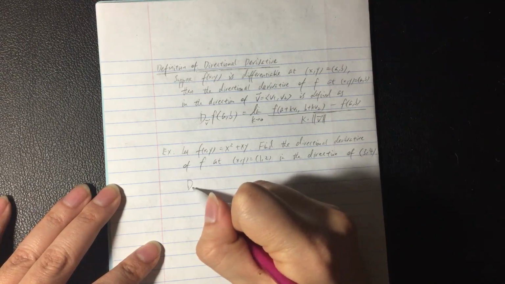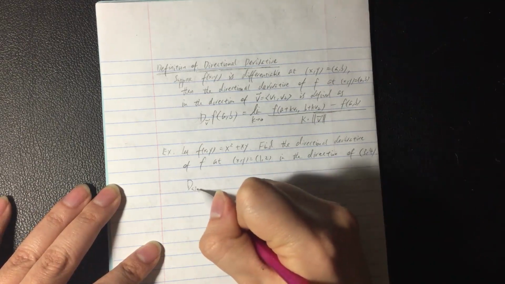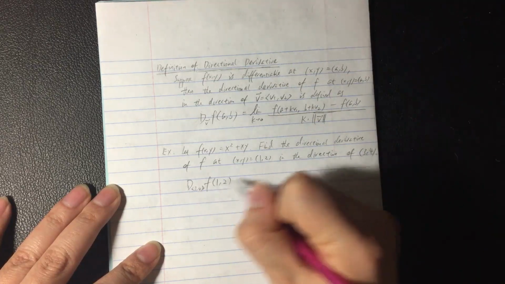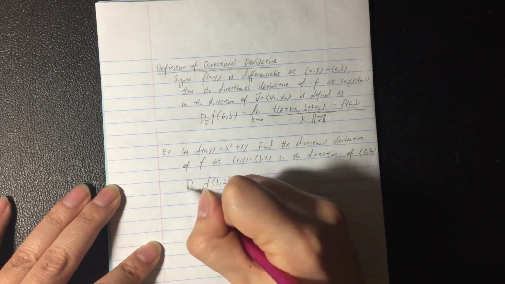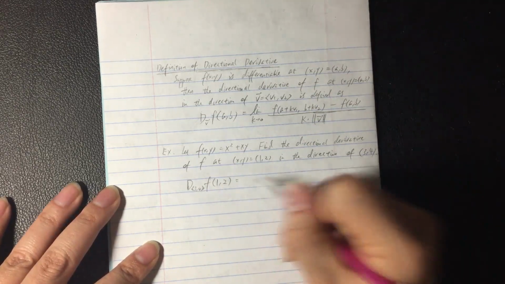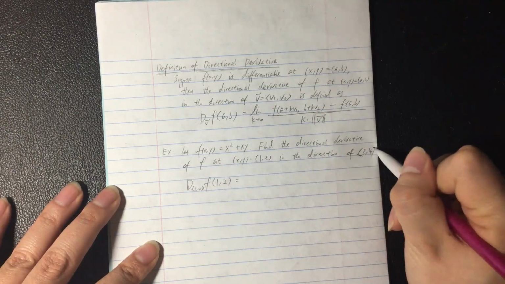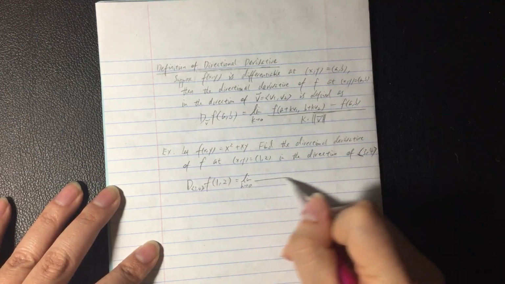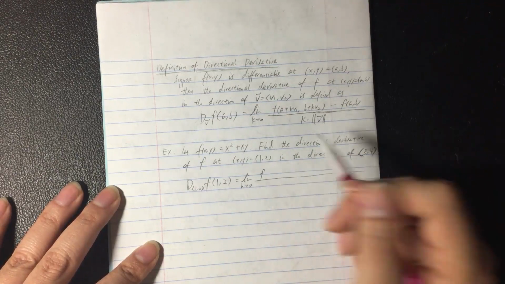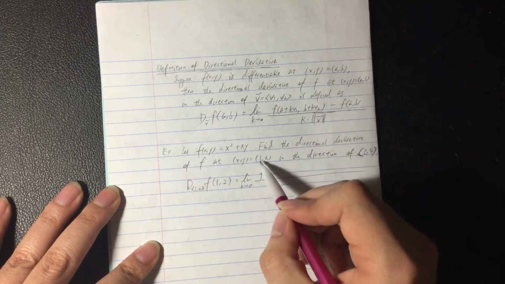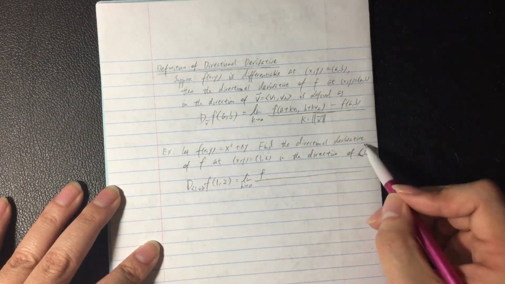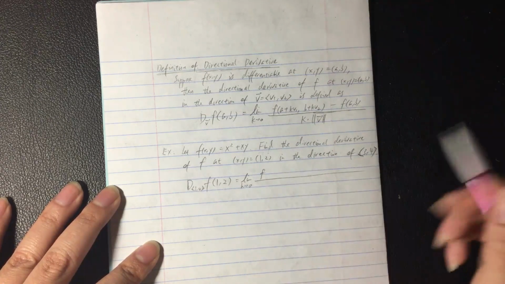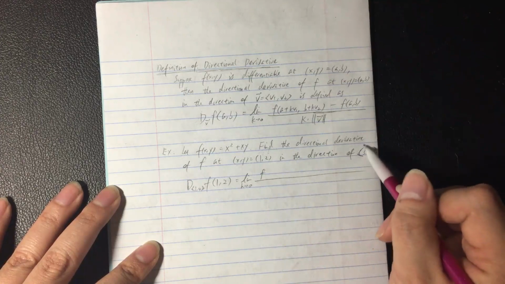The directional derivative at (1, 2) in the direction of (3, 4) is the limit, that's a vector, as k approaches 0 of f of (a plus k v1, b plus k v2), where the point (x, y) represents (a, b) and the direction is (v1, v2).